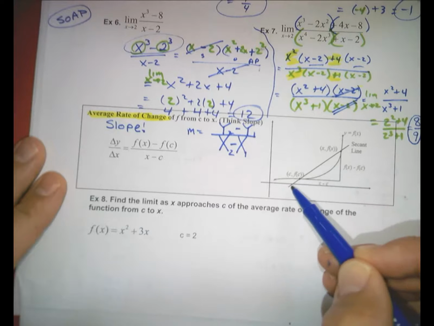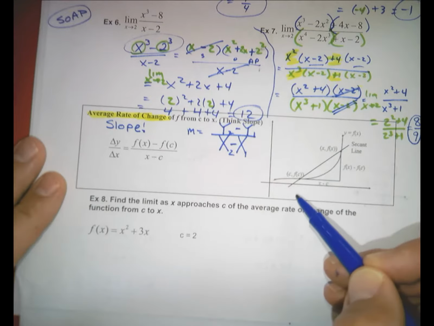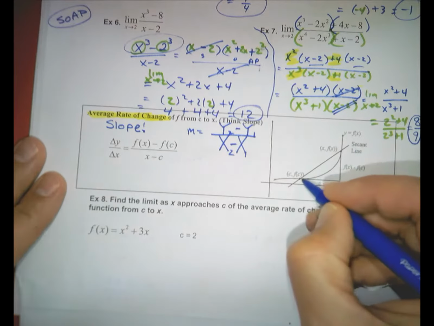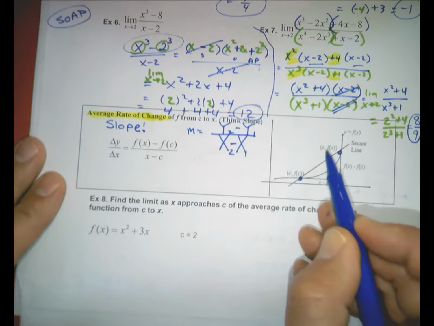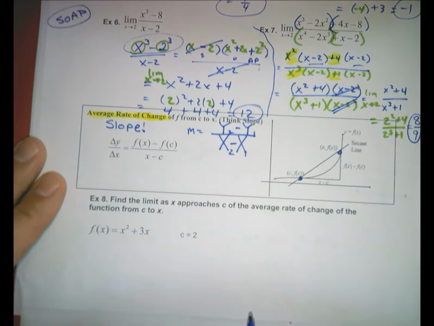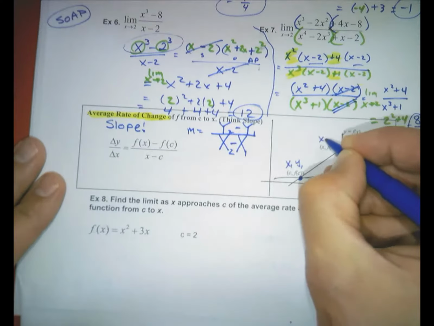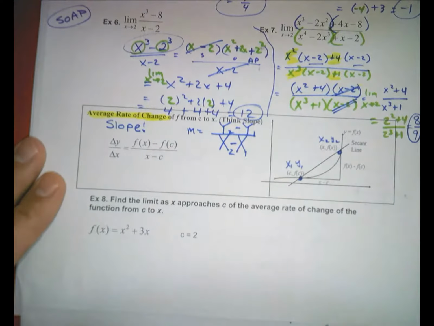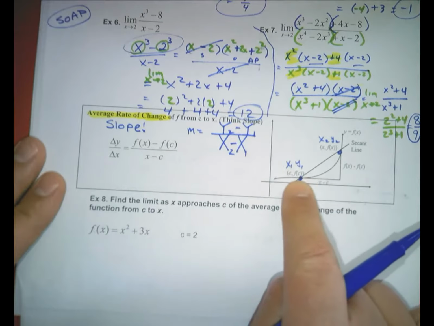Remember, a secant goes through a circle in 2 spots. Now this secant line's going through this function in 2 spots. Now they're using function notation. They're using c and f of c, and x and f of x. The idea is this is your x1 and y1, and this is your x2 and y2. So basically they're doing y2 minus y1 is f of x minus f of c.